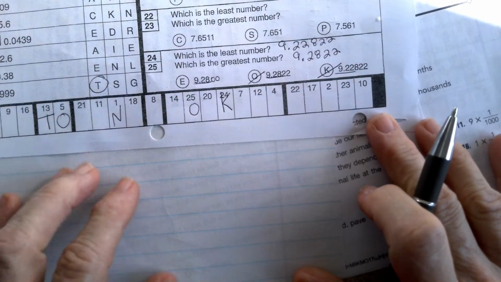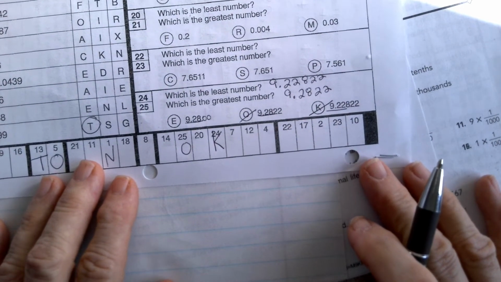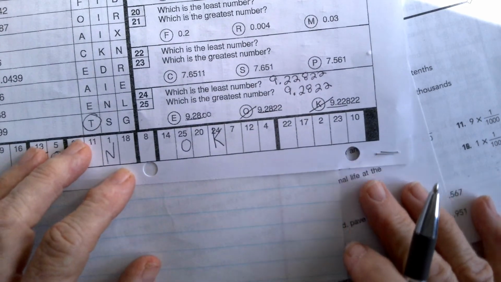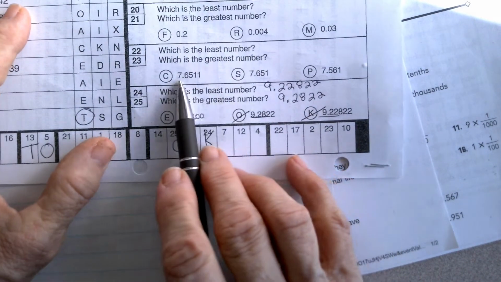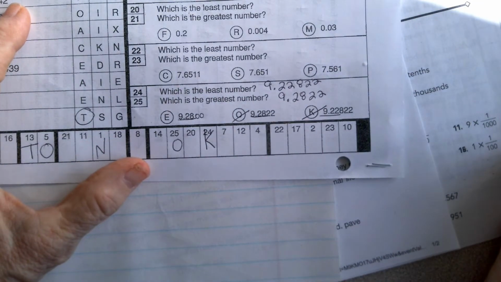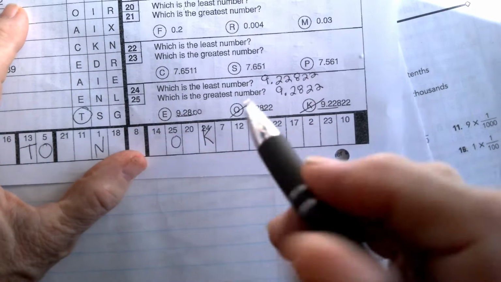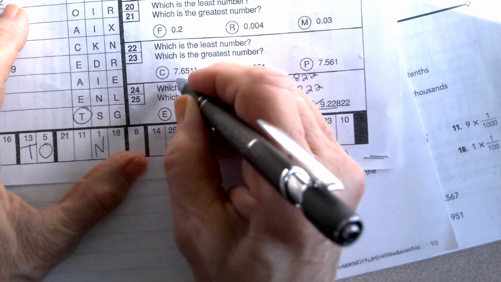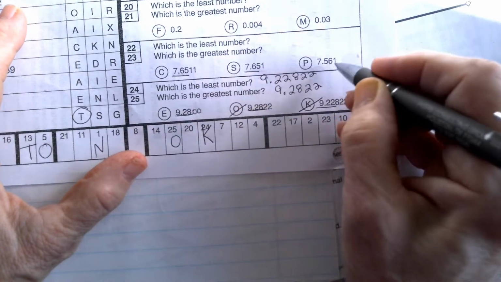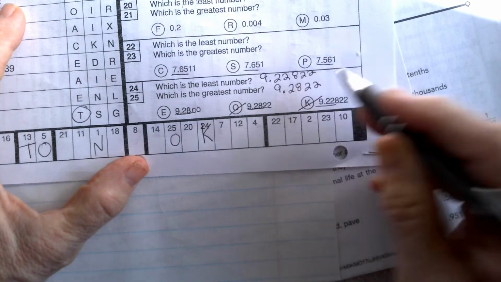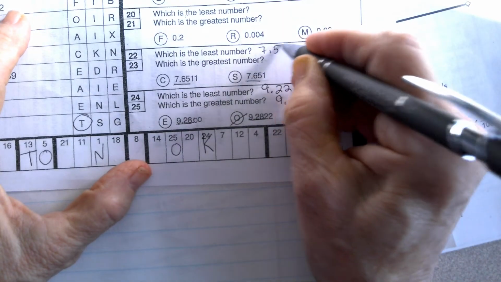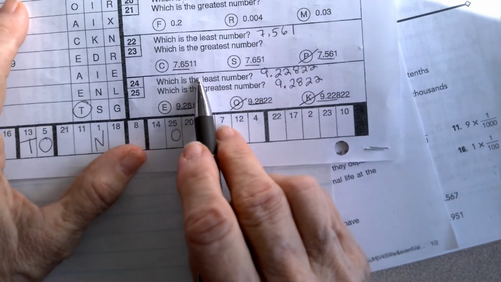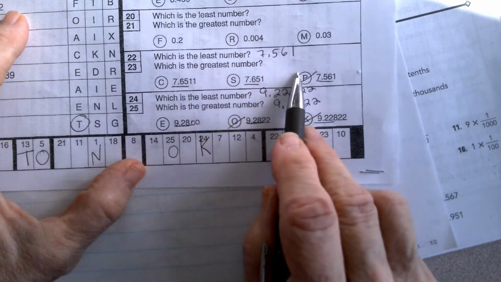Should we do another one of those? Yes. Okay, so let's look at this one. Which one is the smallest? Do a shortcut method. It is the letter P. Very good. Because I'm going to pick up 3 numbers: 765, 765, and 756. So 756 is the smallest. So you have to write the number 7.561. By the way, 22 is the letter P.